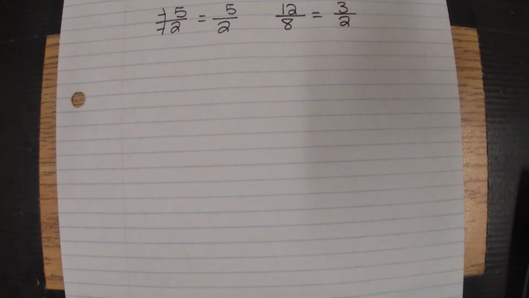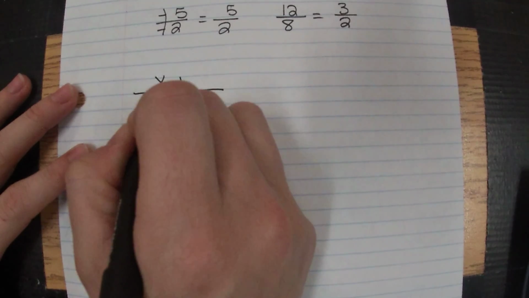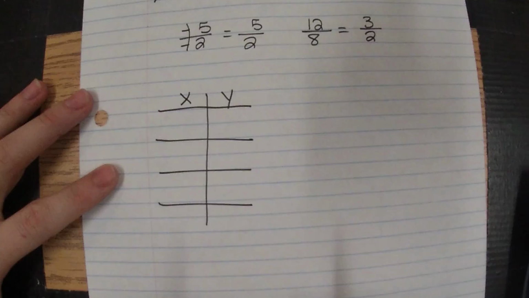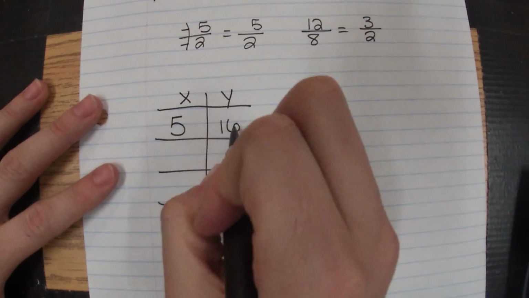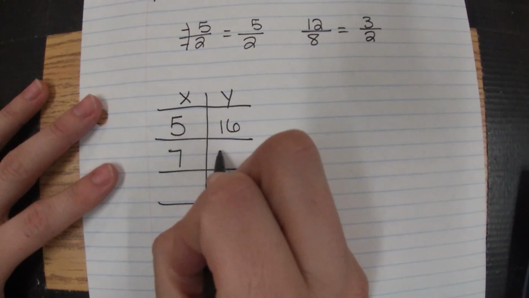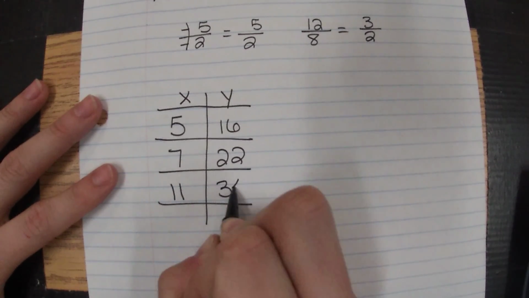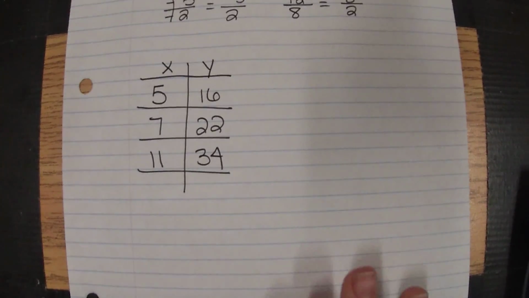We can also find slope from a table. So if we are provided some points in table format, maybe we're given this table and we want to find the slope from this table.